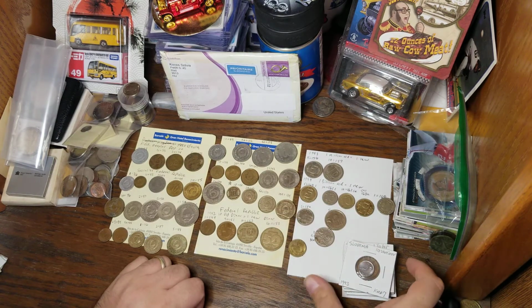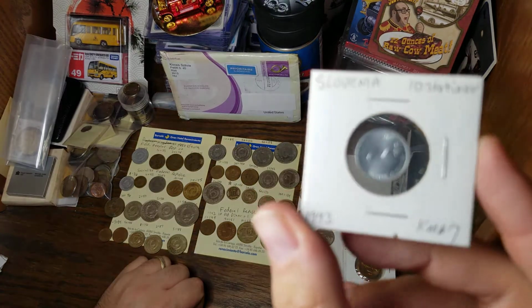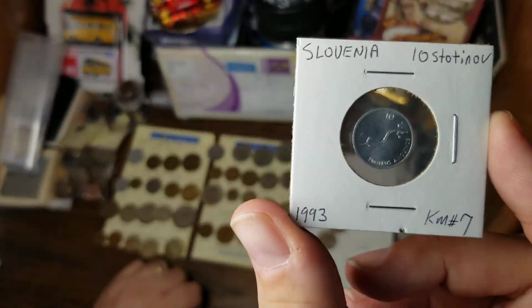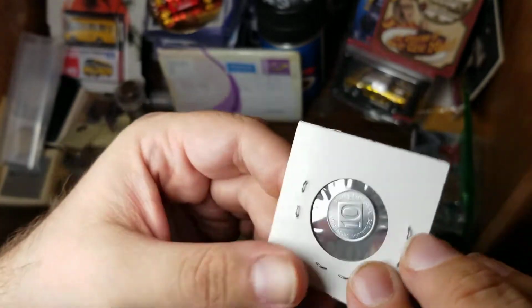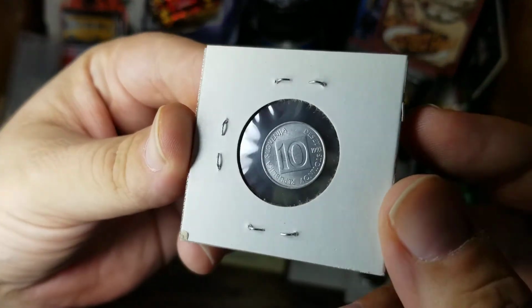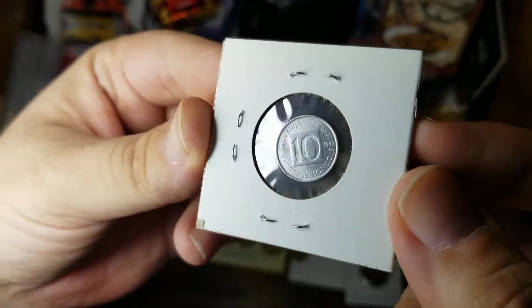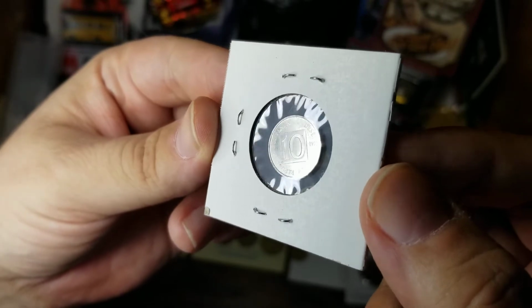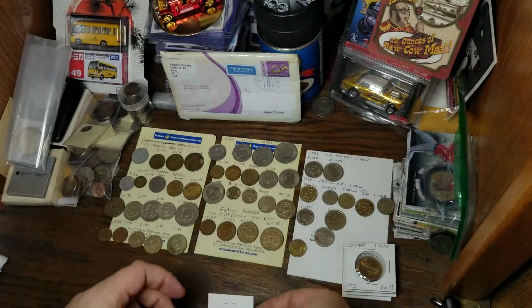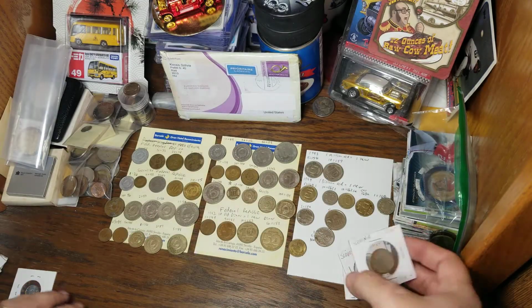First, we're going to look at Slovenia. Here's a coin from 1993 made out of aluminum. This is the 10 Stotinov. They must have liked the number in the square look. Republika Slovenija looks like how you'd pronounce it if you weren't familiar with the country.